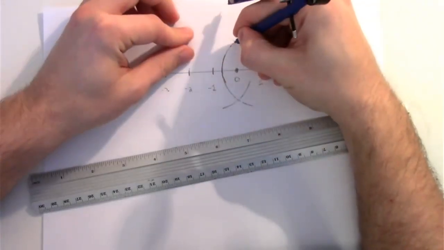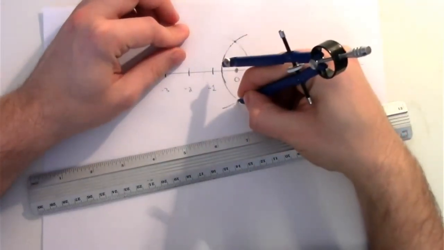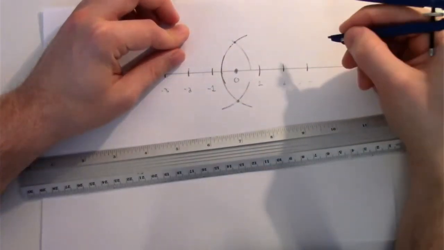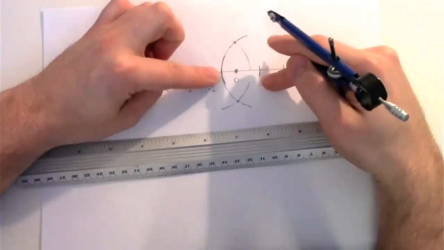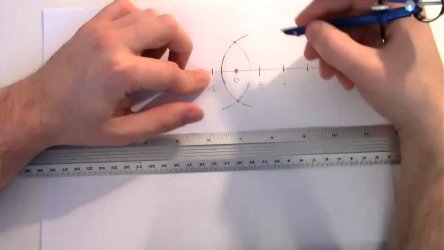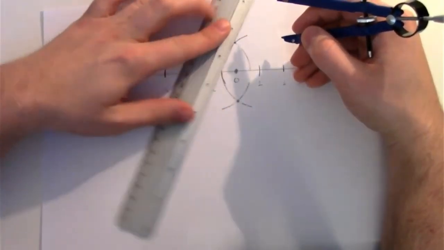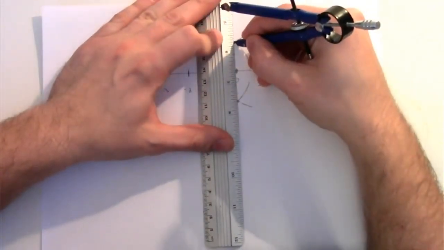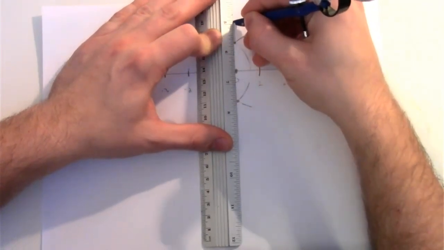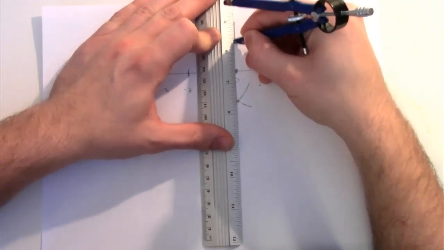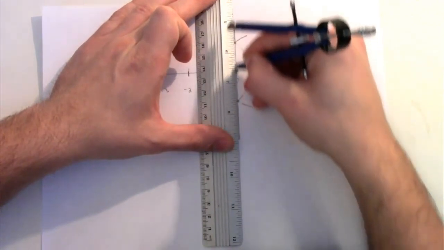And now my claim is that the line that passes through these 2 points of intersection meets the line at 90 degrees and perfectly bisects. So let me just draw the line first, and then I'll justify that claim in a moment. Drawing the line here.